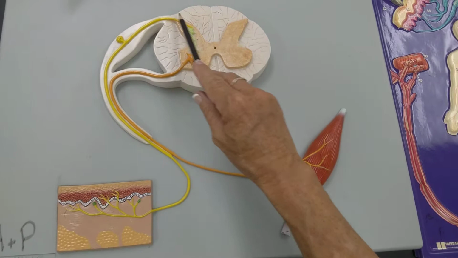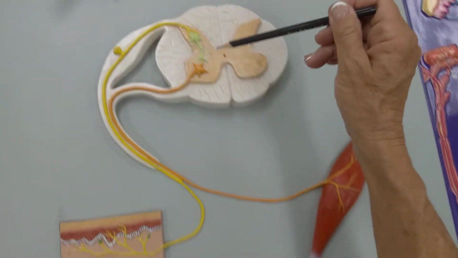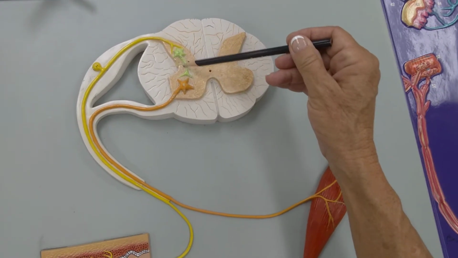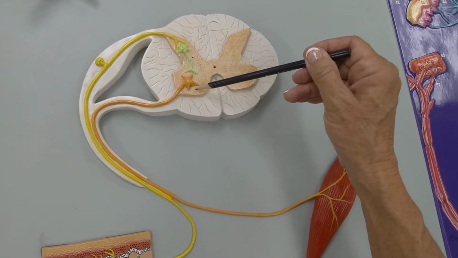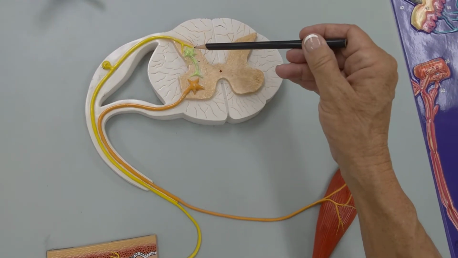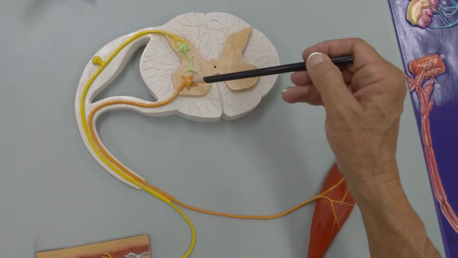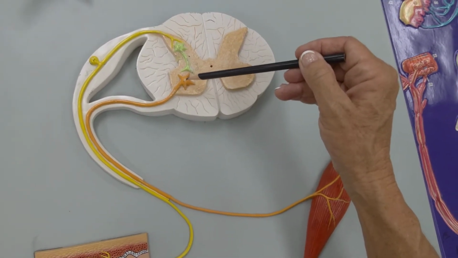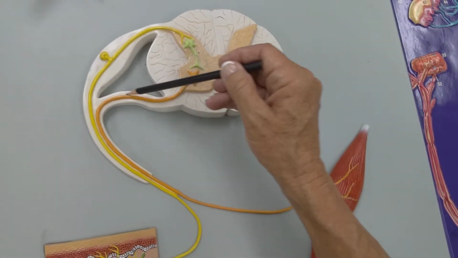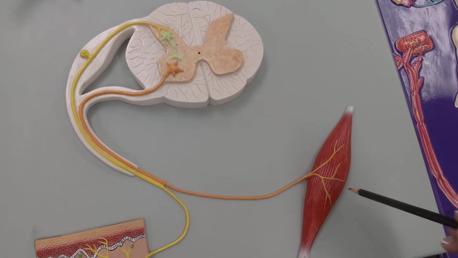It enters the posterior gray horn and synapses there with the cell body of the association or interneuron. It then carries the impulse to the anterior gray horn to synapse with the motor neuron. That's where the cell bodies of association neurons are found in the posterior gray horn, and the cell bodies of a motor neuron are found in the anterior gray horn. And then the impulse is carried out on the axon to terminate on the effector.